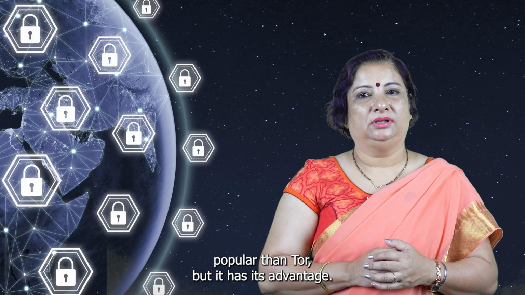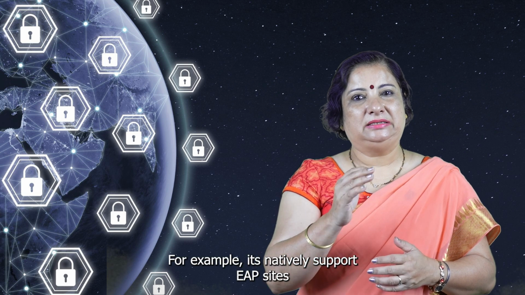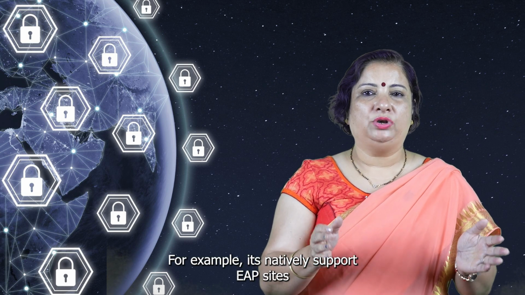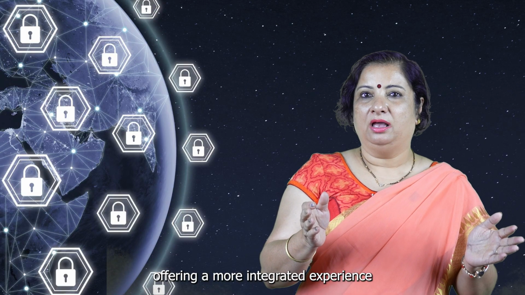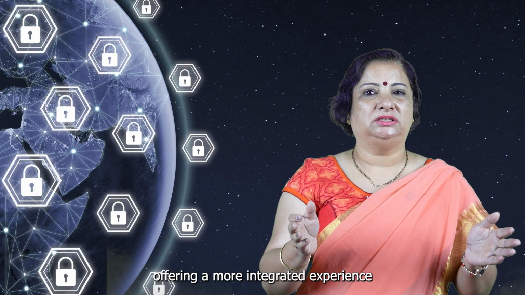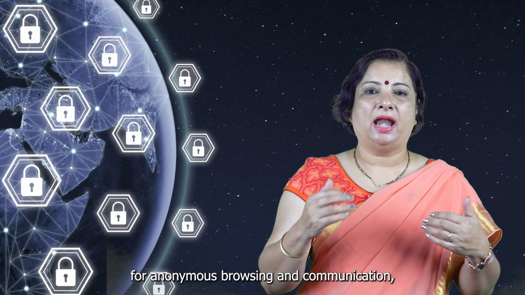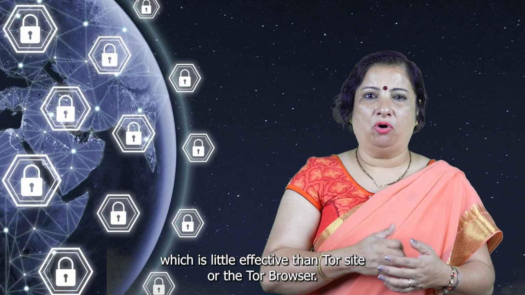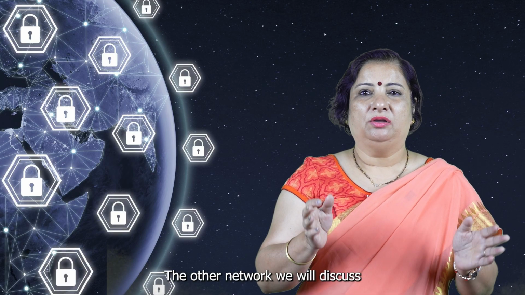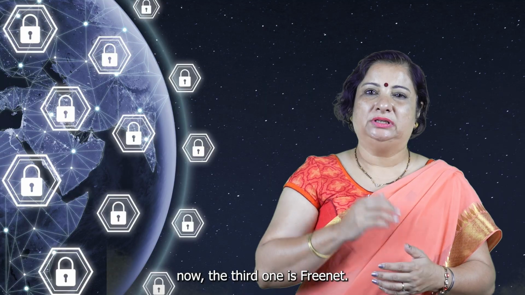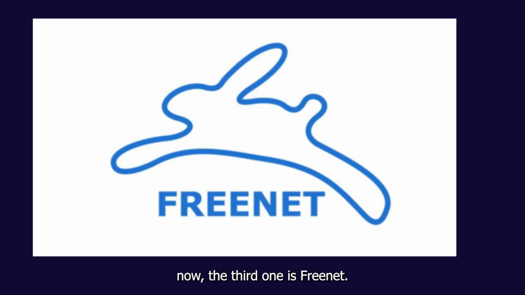Interestingly, I2P is less popular than Tor, but it has its advantages. For example, it natively supports eepsites, offering a more integrated experience for anonymous browsing and communication, which is less effective with a Tor site or the Tor browser. The other network we will discuss now, the third one, is Freenet.